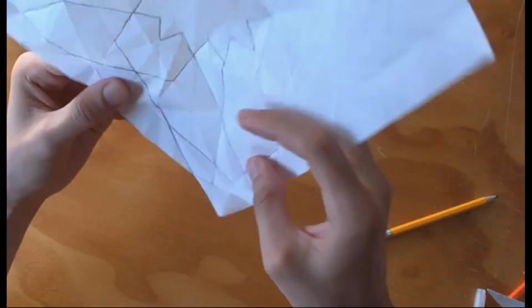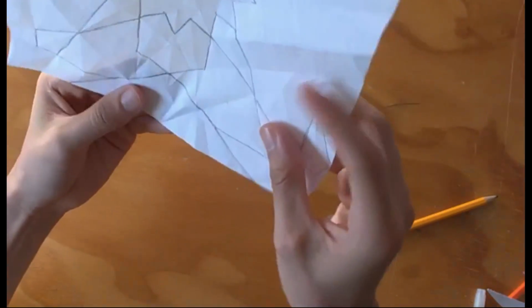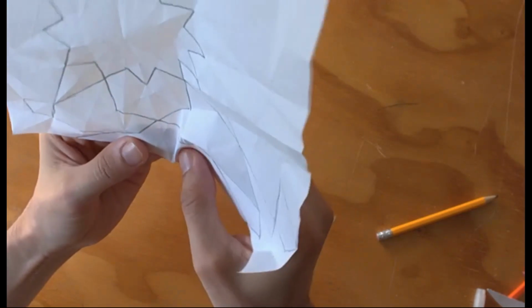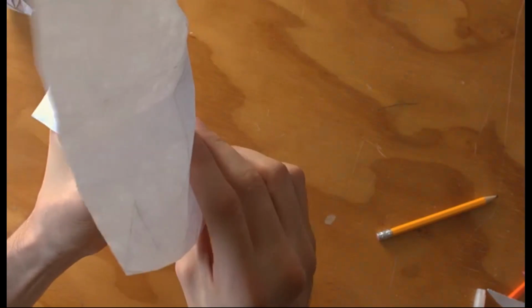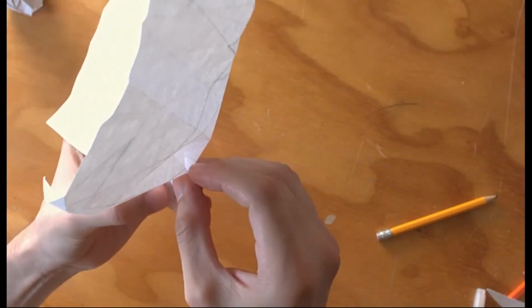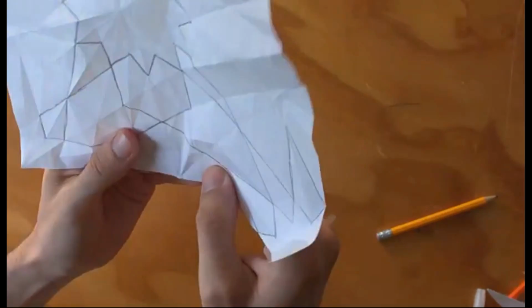So all I'm doing here for now is just guaranteeing that it is at that point, and it does seem to be. Yeah, so let's just say it is.